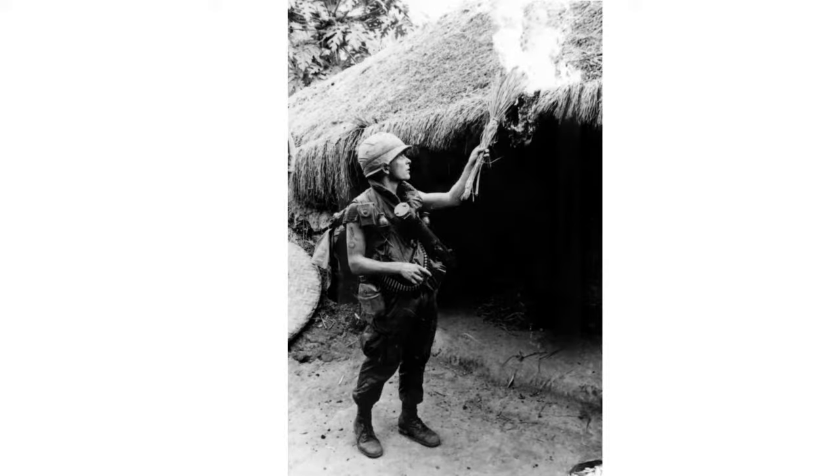The My Lai Massacre. The My Lai Massacre was a significant event that took place during the Vietnam War on March 16, 1968, in the village of My Lai in South Vietnam. American troops, specifically Charlie Company, led by Lieutenant William Calley, indiscriminately killed between 347 to 504 unarmed Vietnamese civilians, including women, children, and elderly individuals.